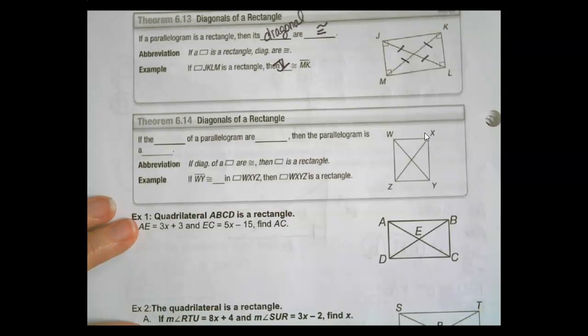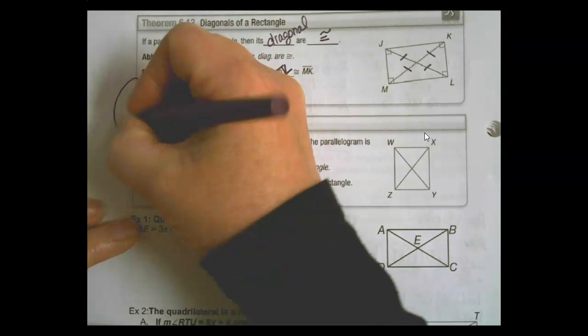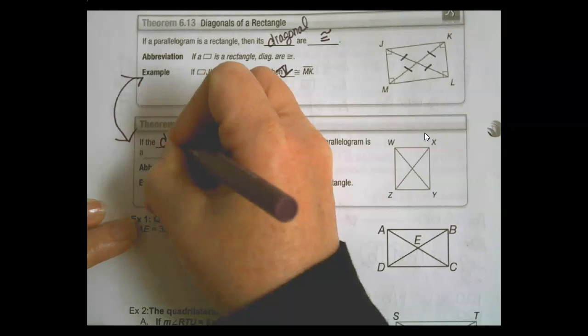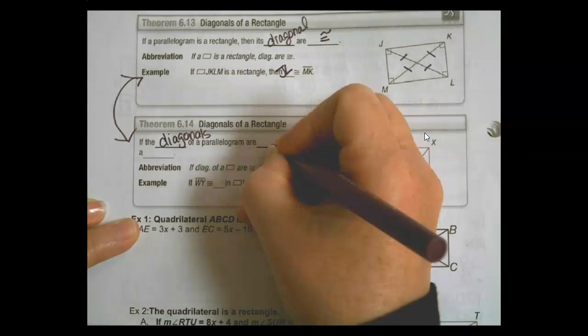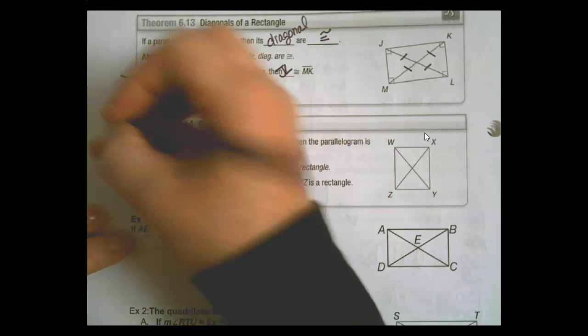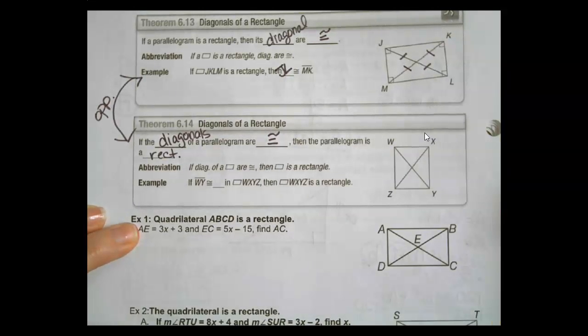This next one also talks about the diagonals, but it's like the flip-flop. If the diagonals are congruent, then it is a rectangle. Kind of like the opposite. So again, we have these diagonals.